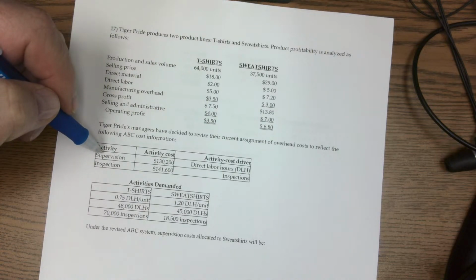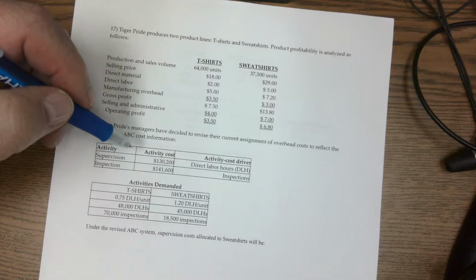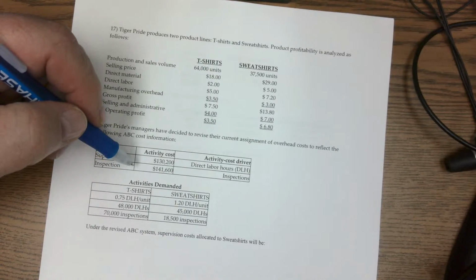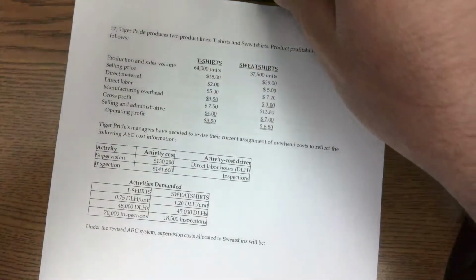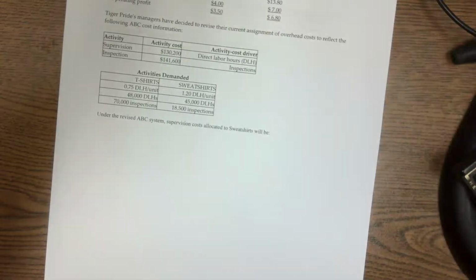Supervision is 130,200, and that's based on direct labor hours, and inspection is 141,600 demanded by inspections. And it asks for supervision costs allocated to sweatshirts.